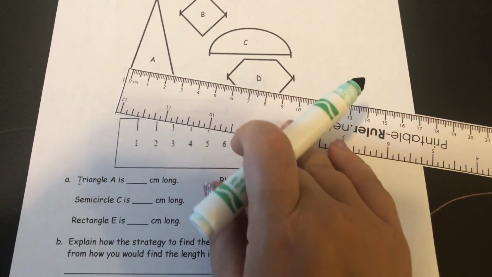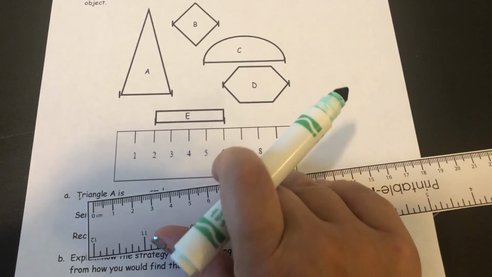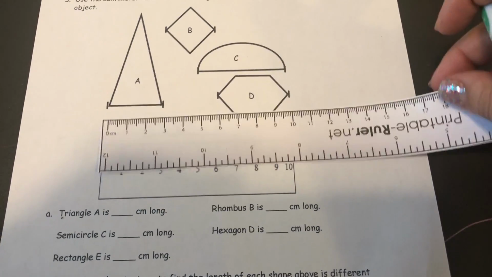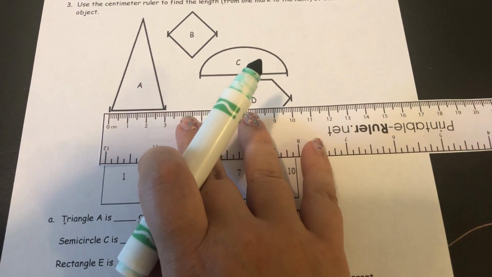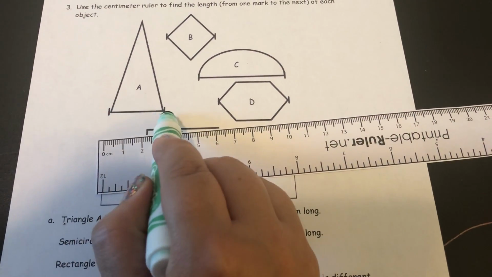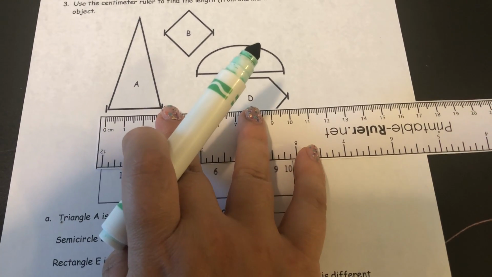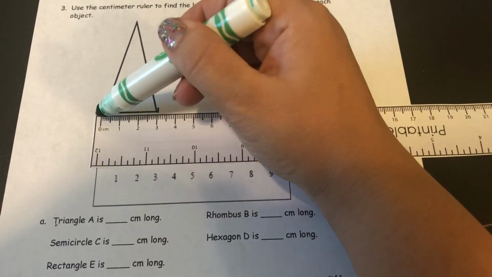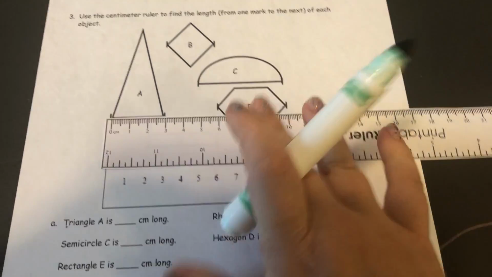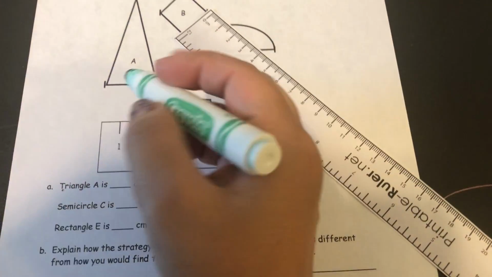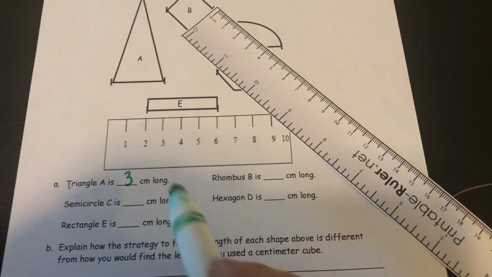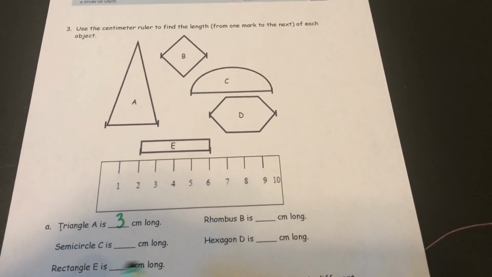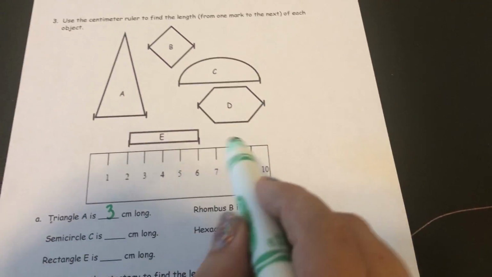So the first one says, triangle A is blank centimeters long. So I would line it up, and they even give you exactly where to line it up from. So I'll line up my first black line, and it starts here and goes all the way to 3. So A is 3 centimeters long. And you would go ahead and measure each shape exactly where they're asking you to.